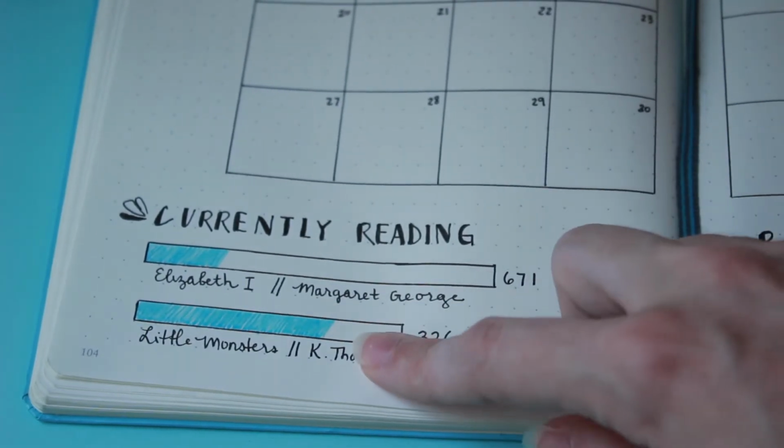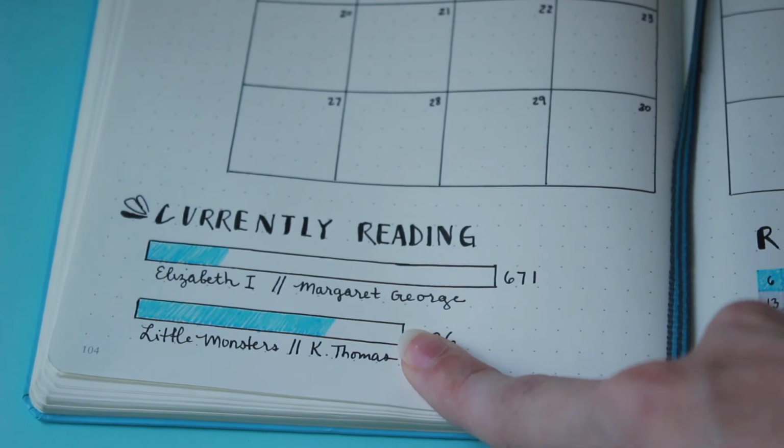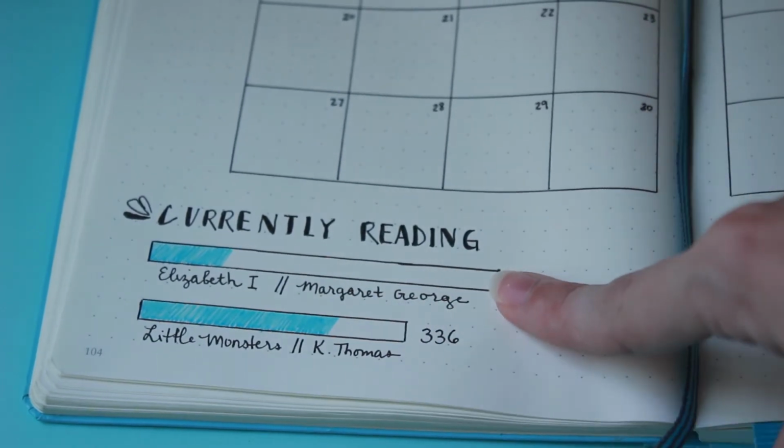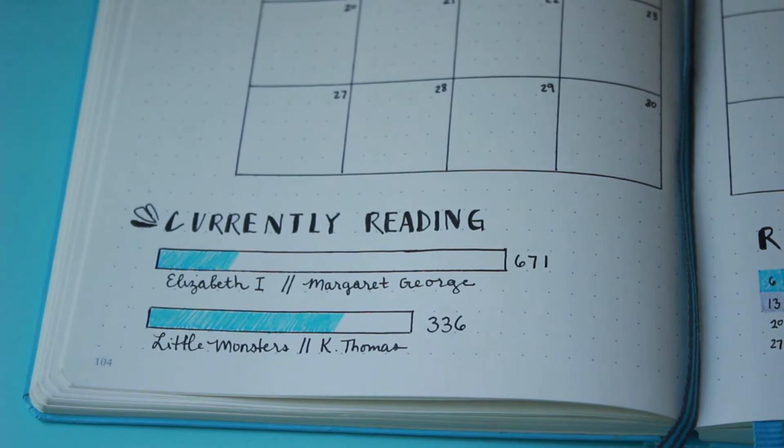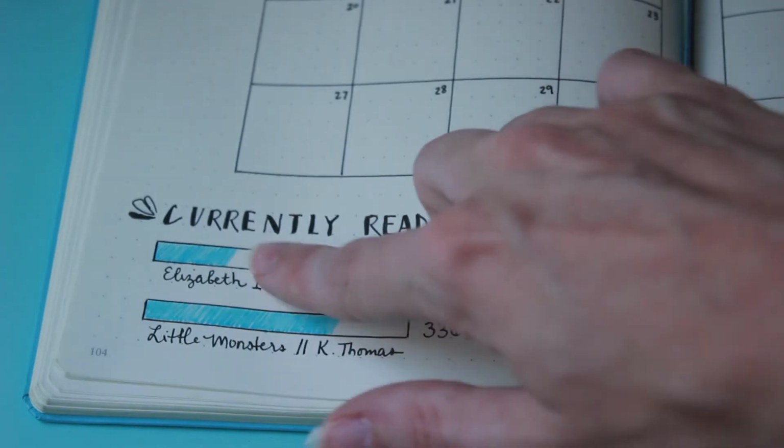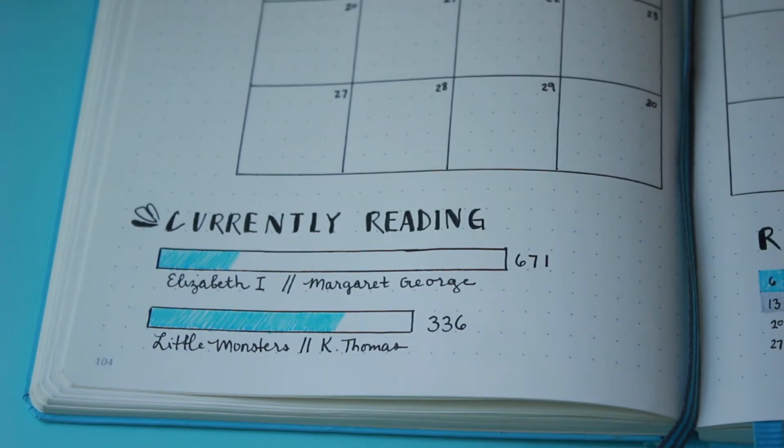I'm not currently reading Little Monsters. I finished that last month, but I am currently reading Elizabeth I. Now I wanted to put 2 books because I don't use these trackers when I'm only reading 1 book at a time. I like to use them when I'm reading multiple, again, so that I can sort of see the cumulative progress I've been making. But it's up to you.